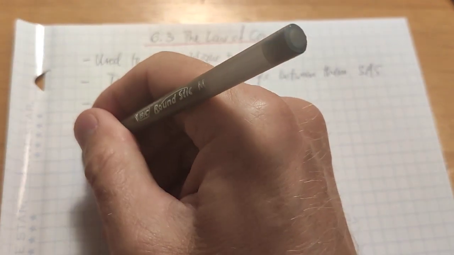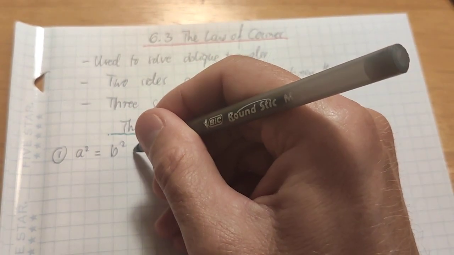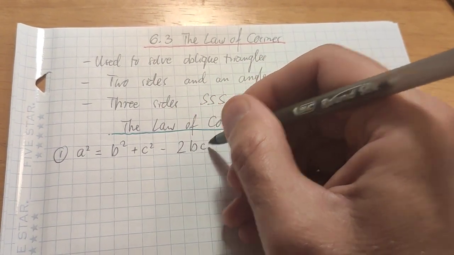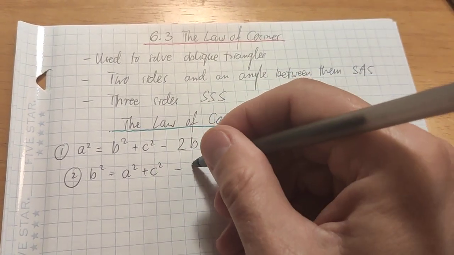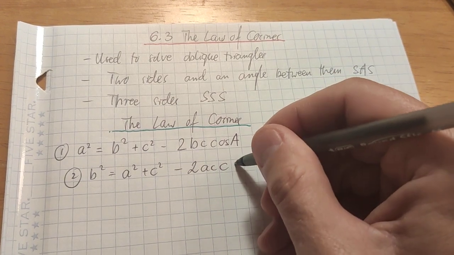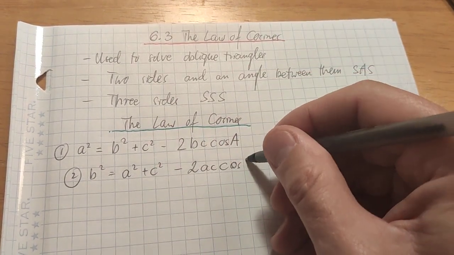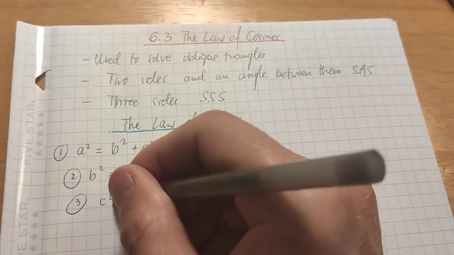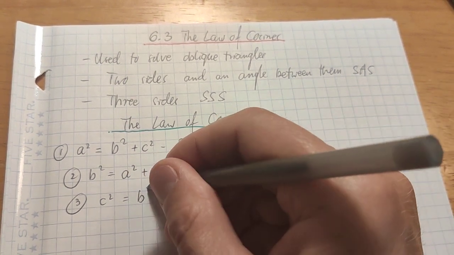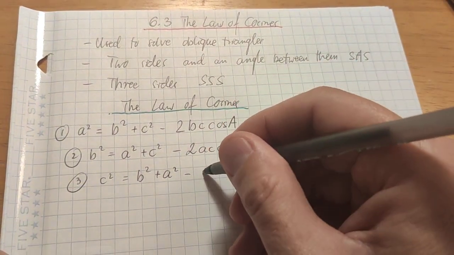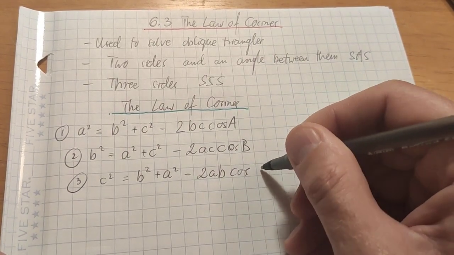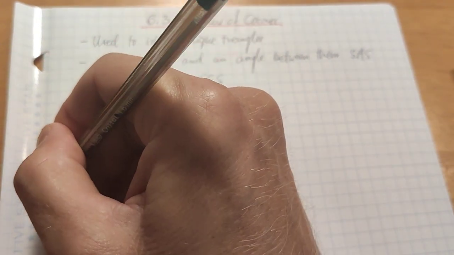There are three separate formulas. The first one is for a squared: a squared equals b squared plus c squared minus 2bc times cosine of angle A. The second one is for b squared: a squared plus c squared minus 2ac times cosine of angle B. And the last one is for c squared: a squared plus b squared, it doesn't matter the order, minus 2ab cosine of C. So this is the law.